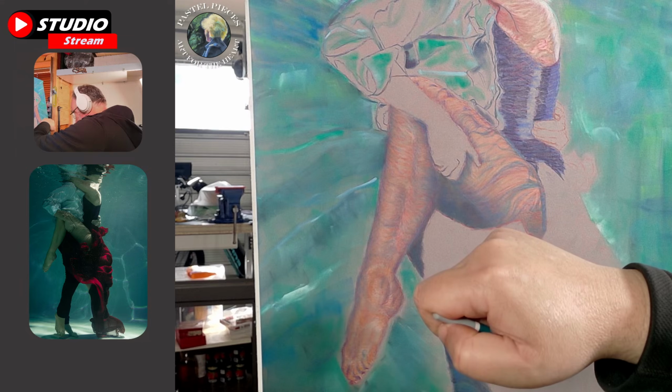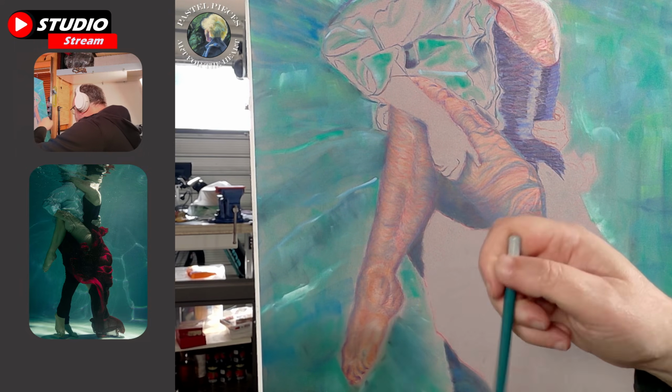Getting a lot of age spots on my hand. Wow, that's something to share online.